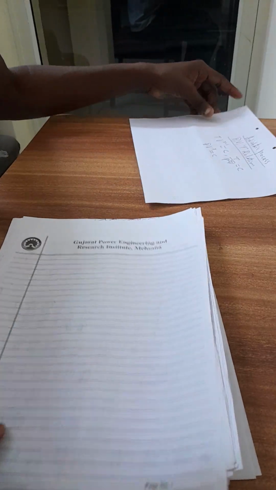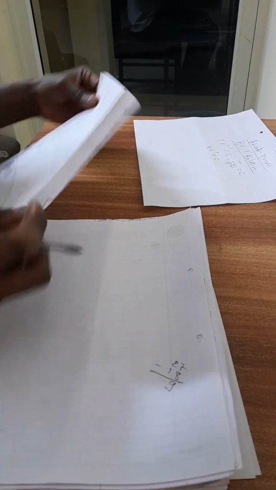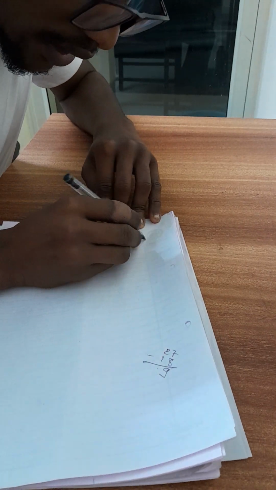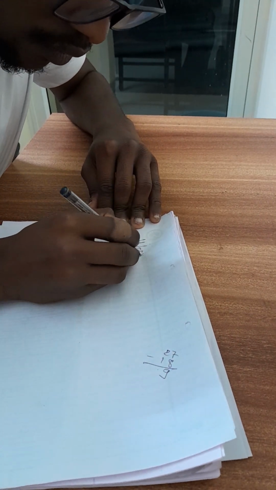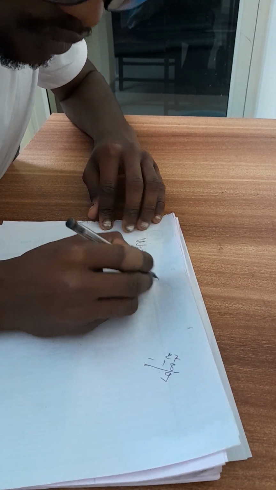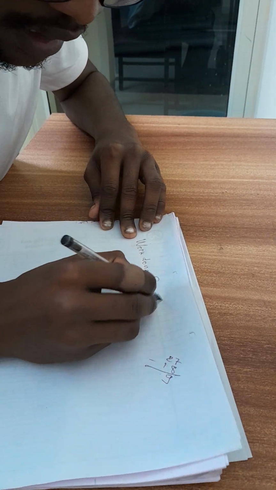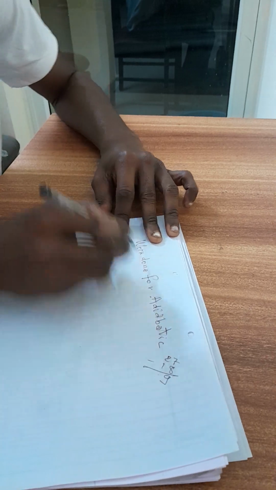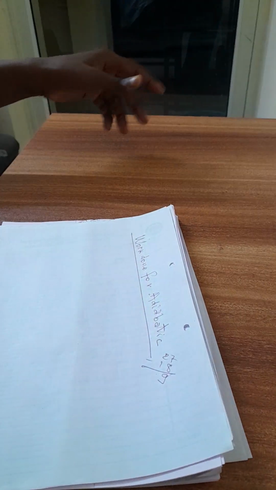Okay, now what is the adiabatic? How do we find the work done for an adiabatic process? Okay, the work done for the adiabatic process.